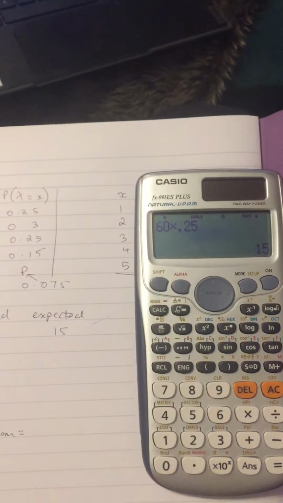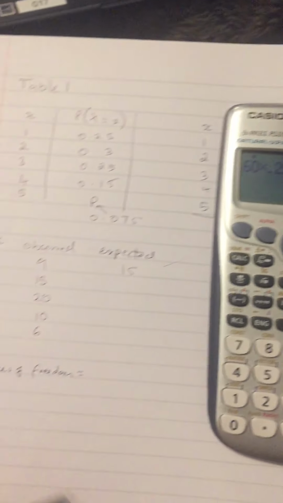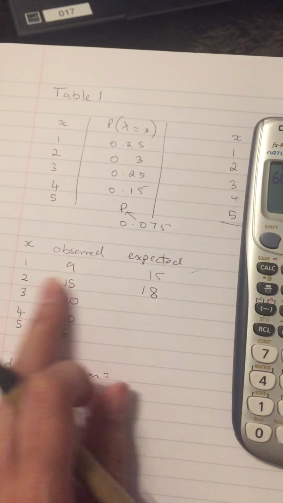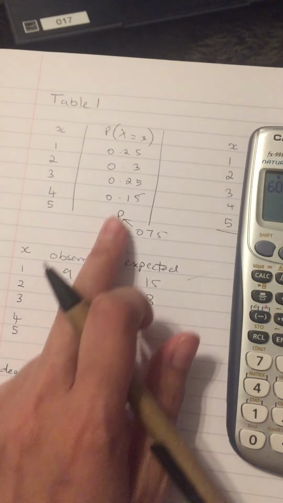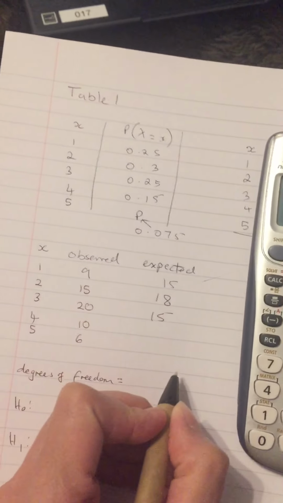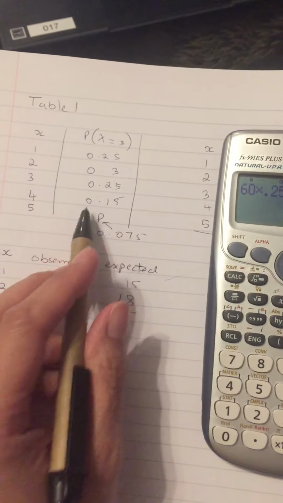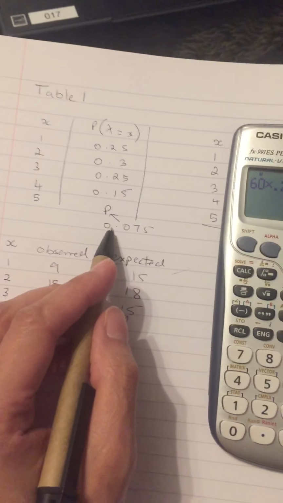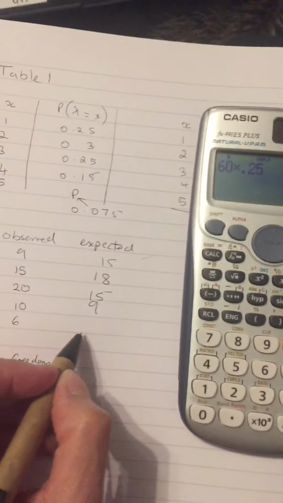So if you've worked them out, you would expect to get 18 for 2. You'd expect 2 to come up 18 times. 60 times 0.25 is 15 again. 60 times 0.15, that's 9. And 60 times 0.075, you would get 3.